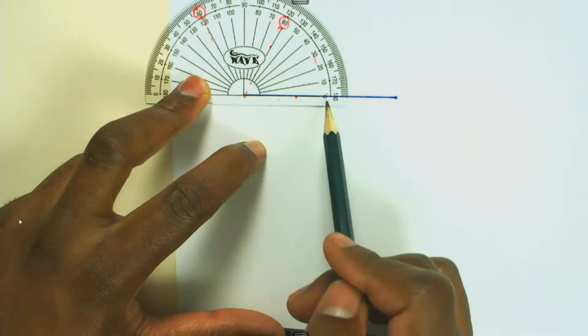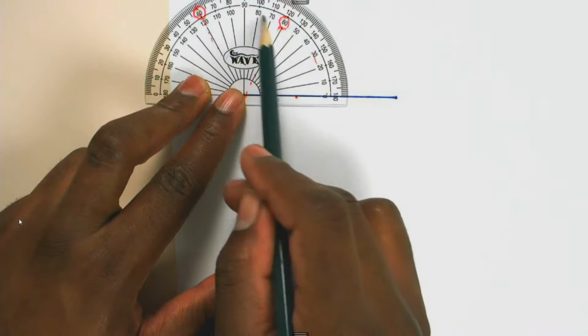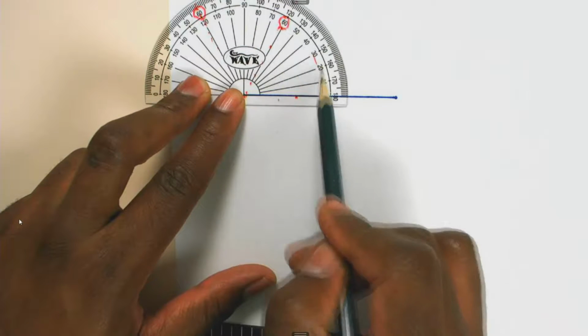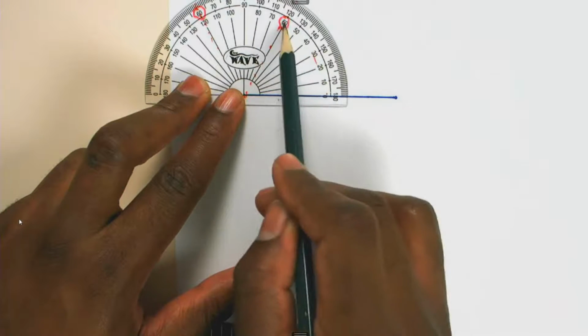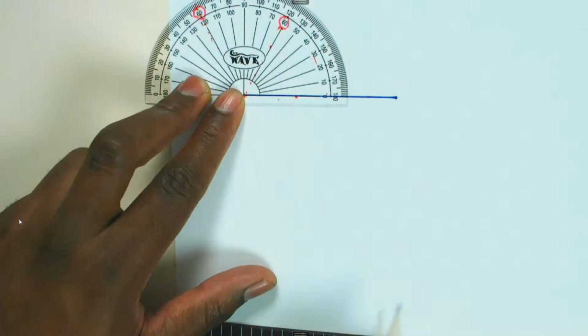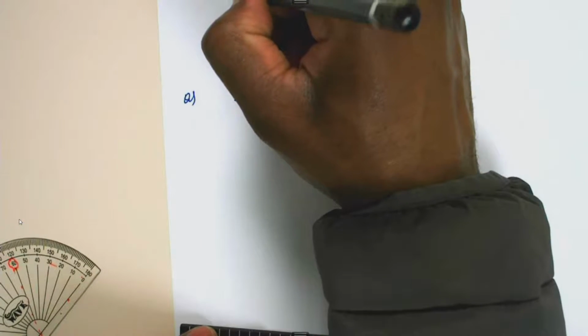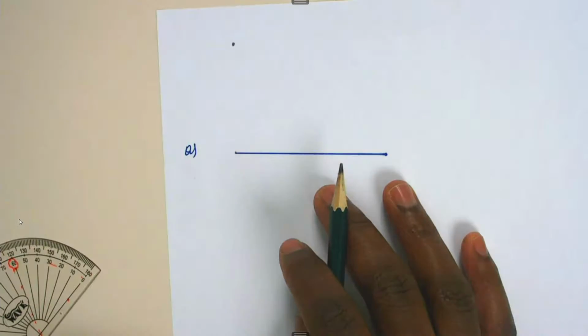Then I will count from 0 here, using the inner number counters: 0, 10, 20, 30, 40, 50, 60, 70, 80, 90. At 90, I know I have my right angle. Then I put my dot there.